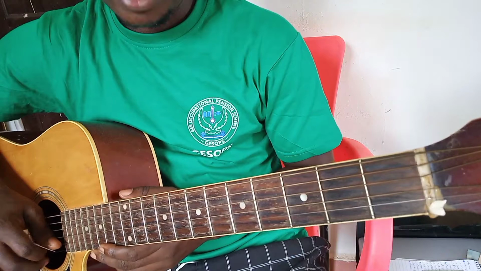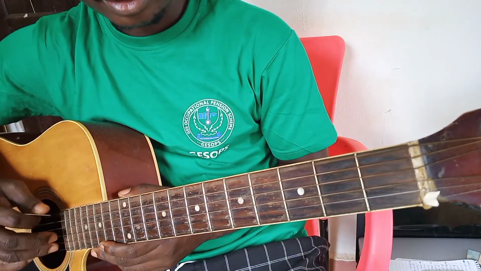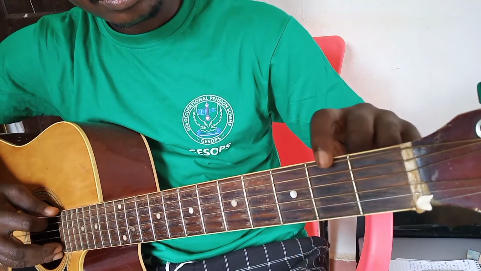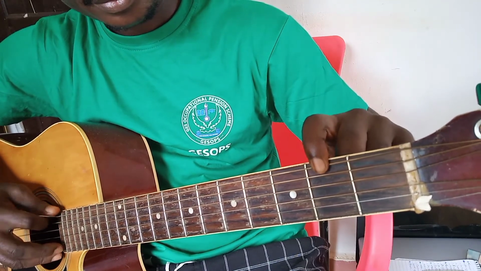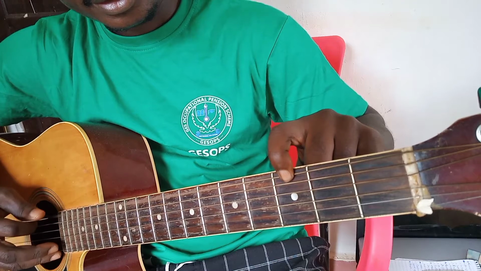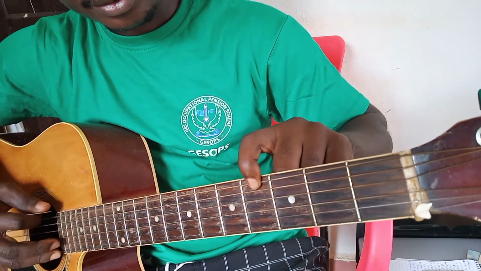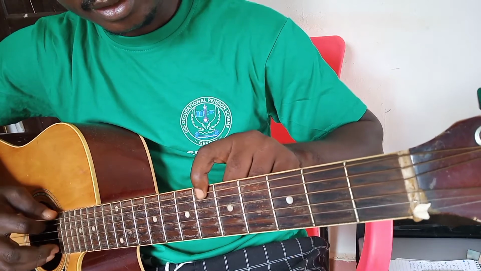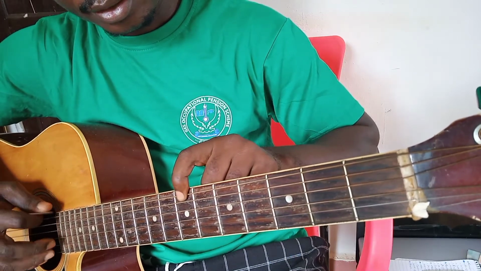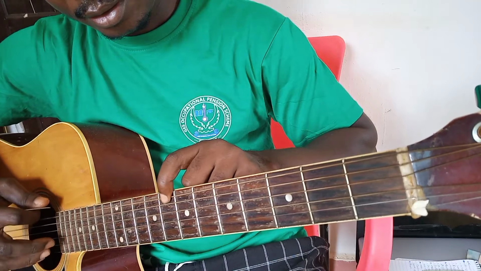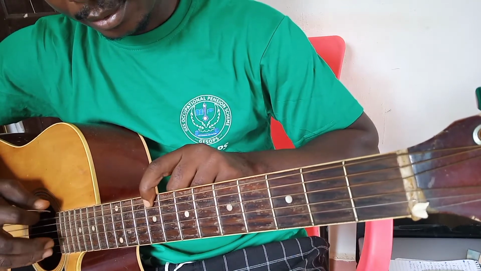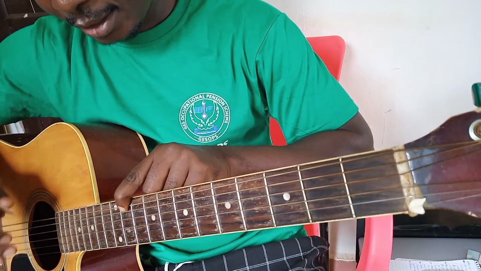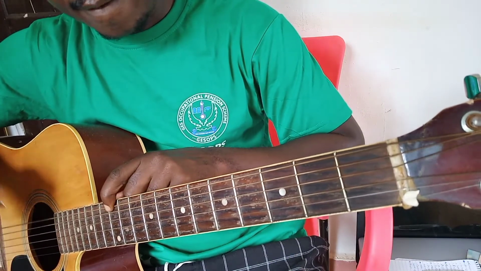Then when we pick the C string, the first fret becomes F, F sharp, G, G sharp, A, B flat, B, C, C sharp, D, E flat, and then E.